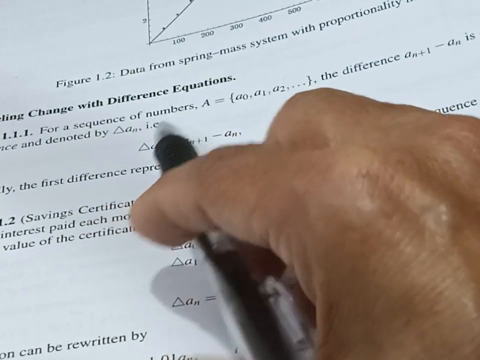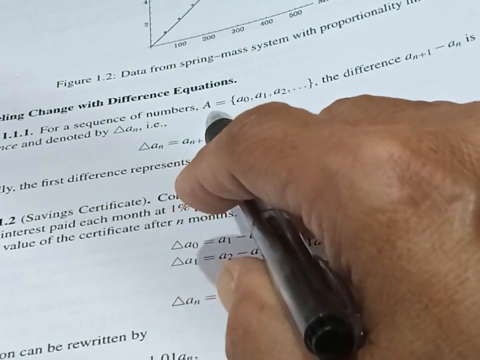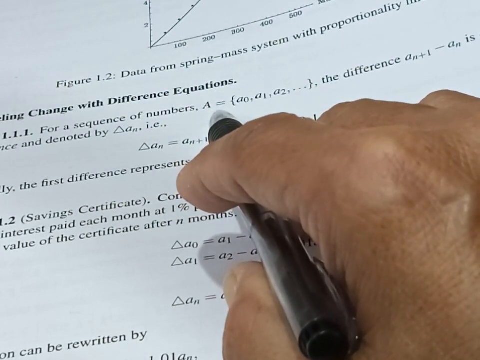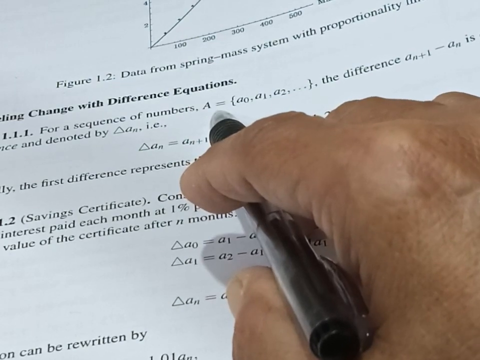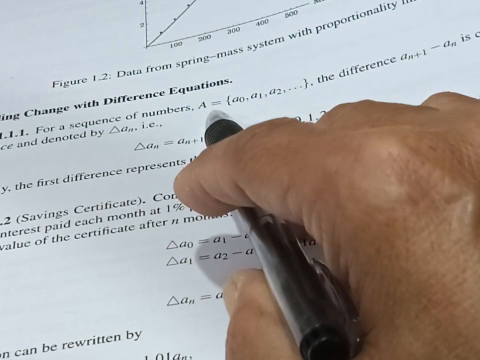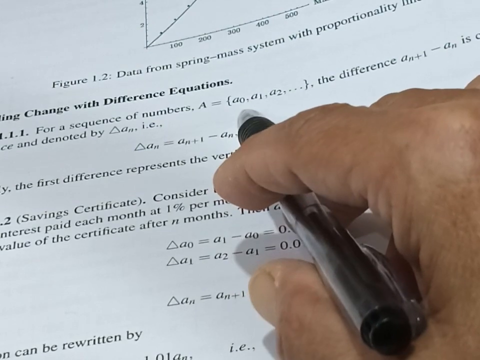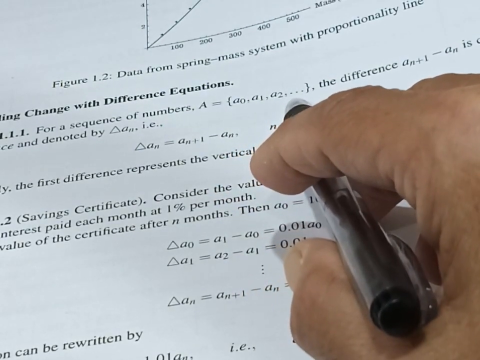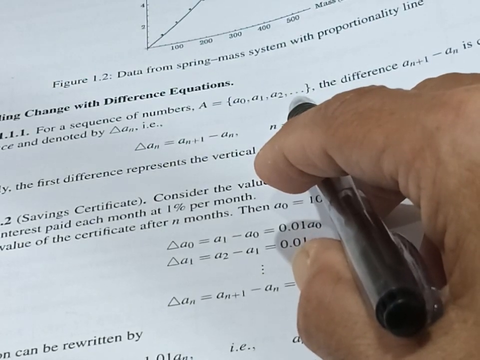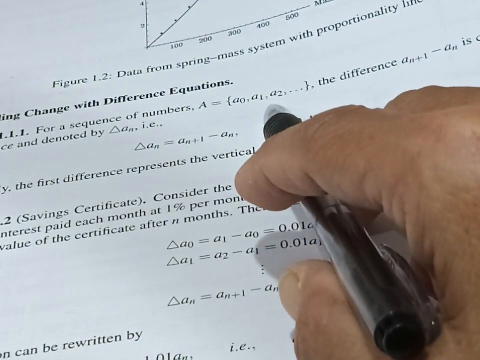Okay, now a sequence of numbers is given by the symbol A. A is a set of numbers. Right now, we arrange it in the form of a sequence, meaning it must be in order. The sequence must be in order, either increasing or decreasing. For example, A equals A0, A1, A2, and so on. The three dots here mean it follows the same pattern. Okay, so this is a sequence of numbers.